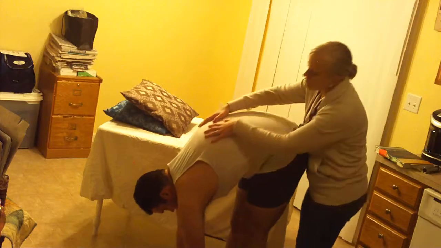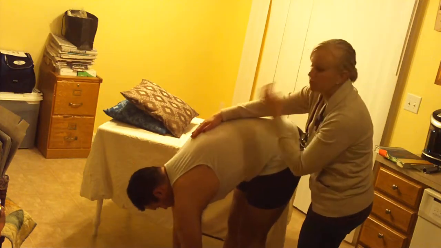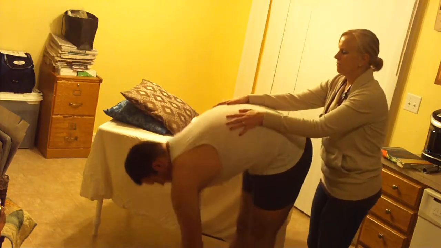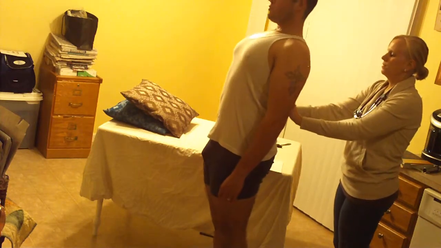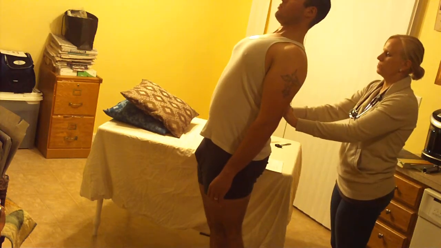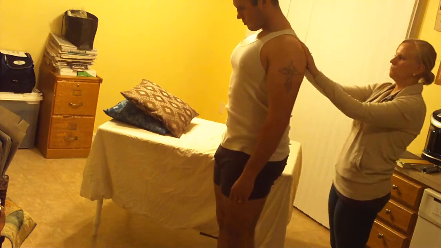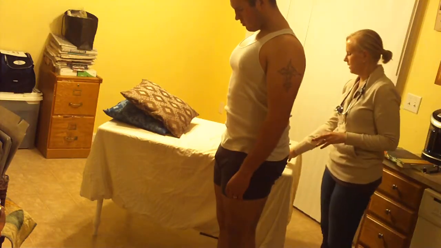I'm looking at his shoulders, looking for any signs of scoliosis or abnormal curvature of his back. And Andrew, can you bend back for me now? Come back towards me, extend back your back, and then forward. And his shoulders are equal on both sides. I didn't see any deviation from that.